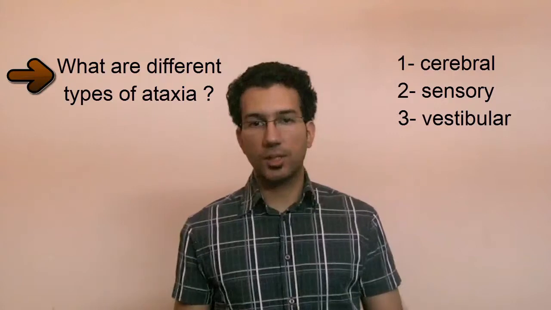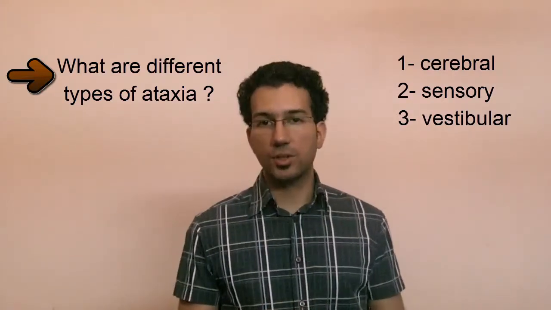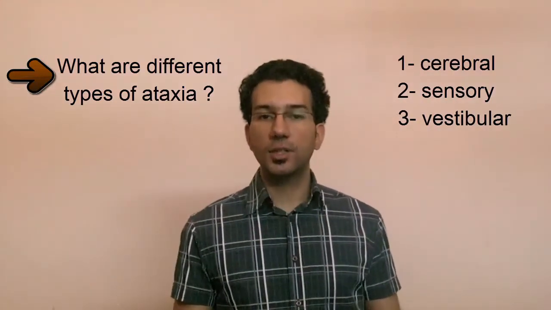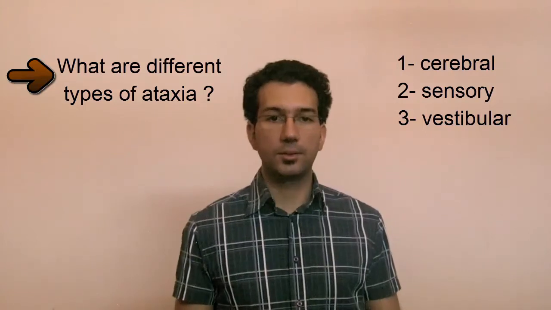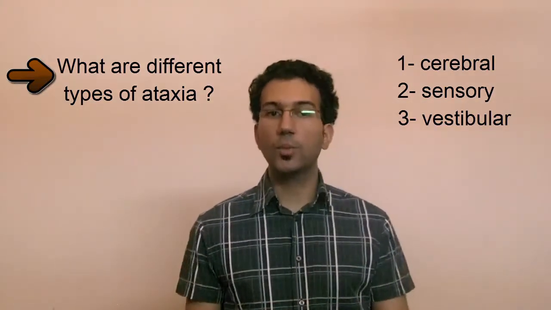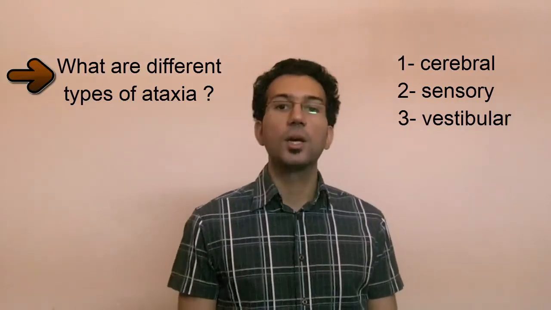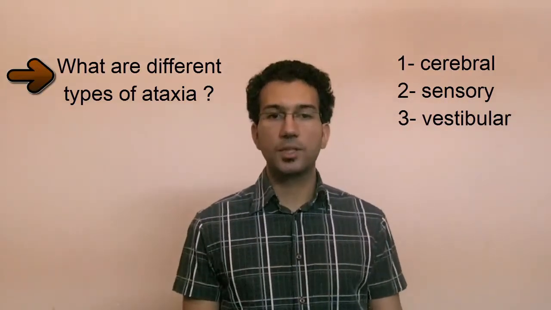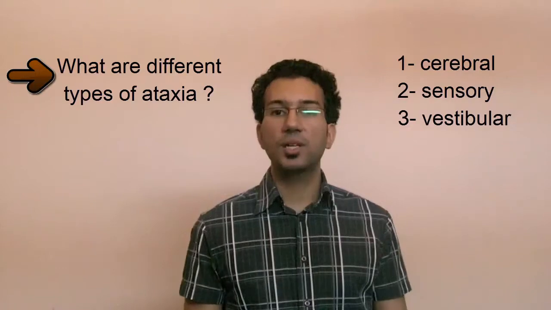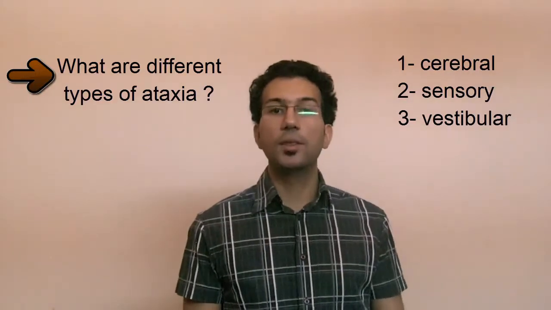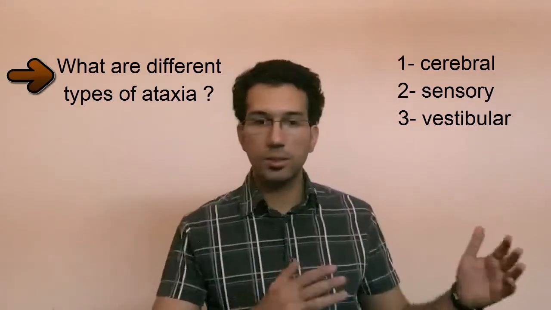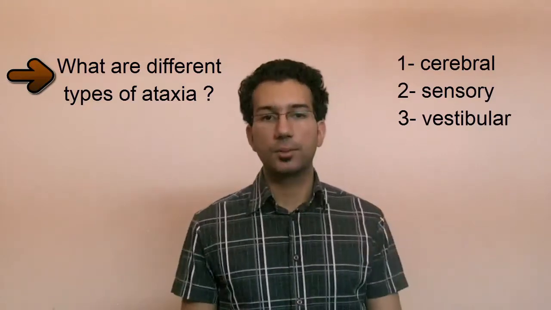What about sensory ataxia? Characteristics of sensory ataxia include an unsteady and wide base gait, a positive Romberg sign when compared to a negative Romberg sign in cerebral ataxia. This positive Romberg sign is in sensory ataxia. The swaying begins as soon as the eyes are closed. This swaying occurs in all directions and is rapid.